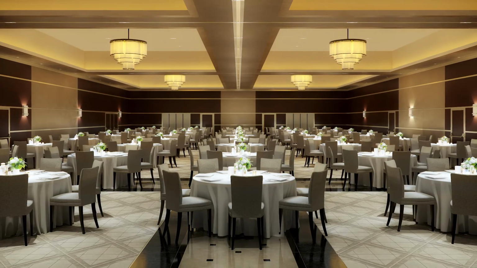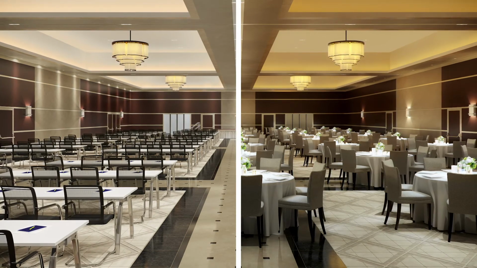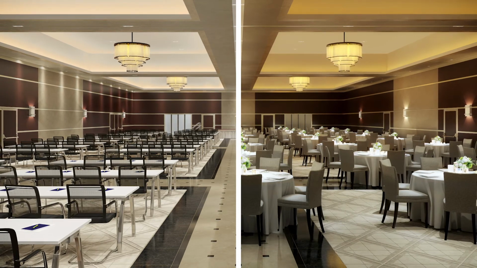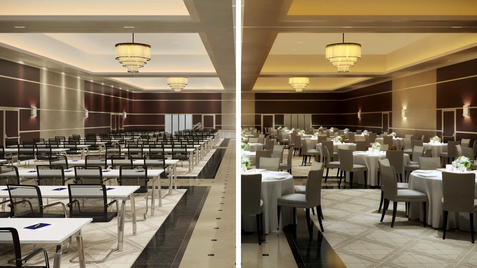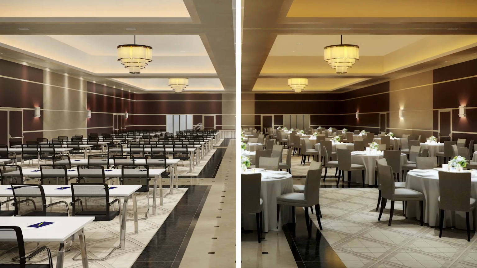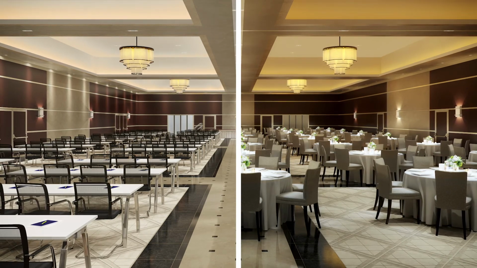So from one fixture, we've been able to create cool light, warm light, low contrast, high contrast, a bright, high energy, efficient atmosphere, and a formal, elegant, intimate atmosphere, all while leaving the ceiling plane intact and allowing it to function as part of the architecture rather than just an unsightly repository for light fixtures.